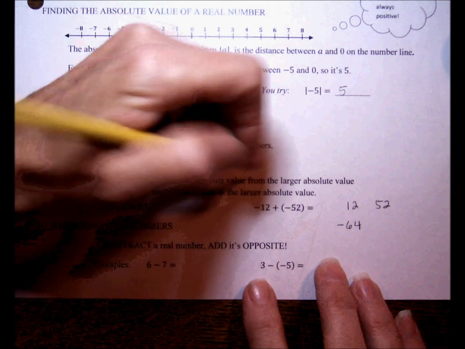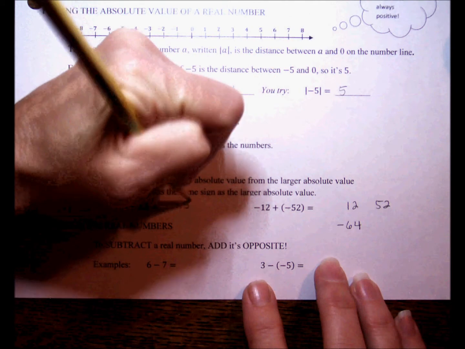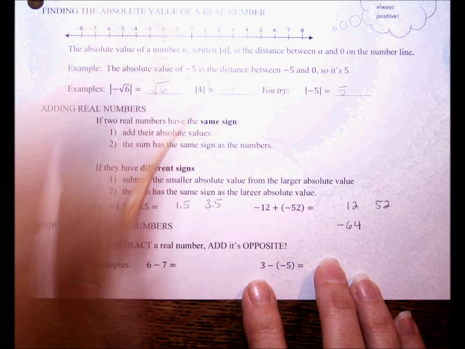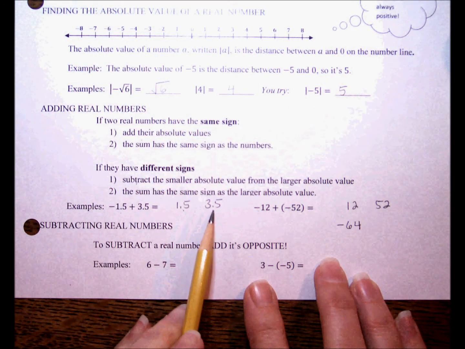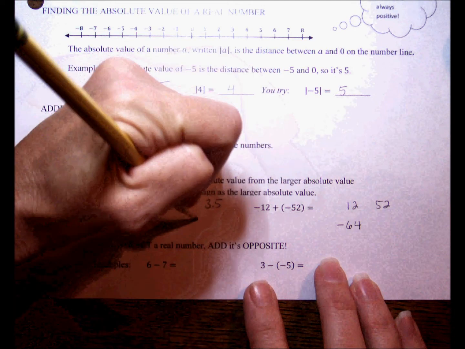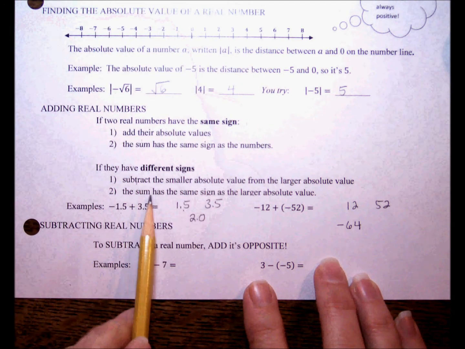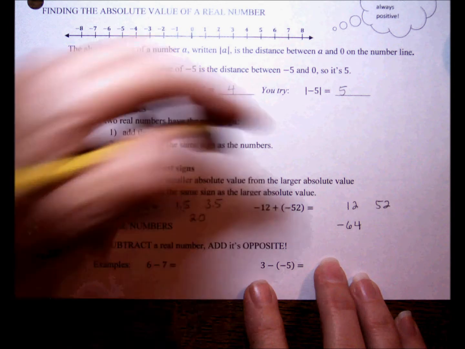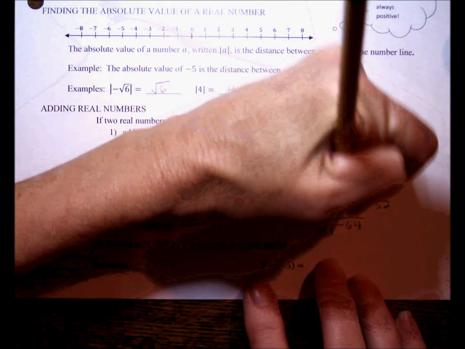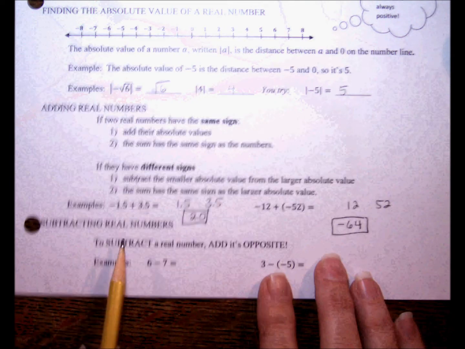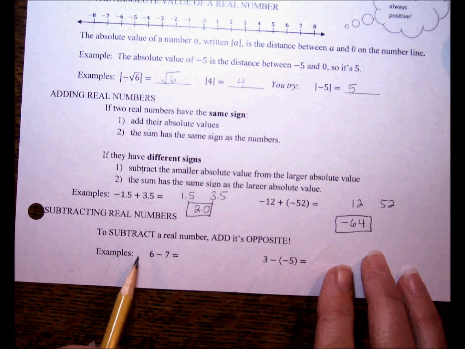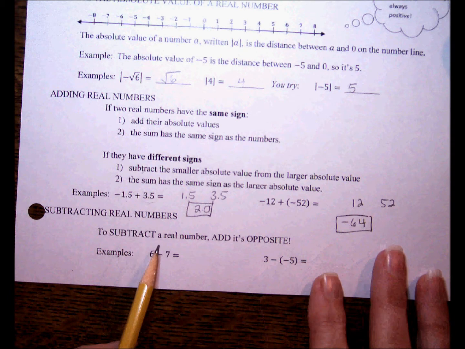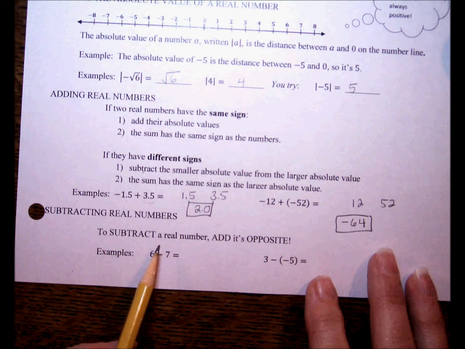Okay, if they have different signs, like our first example, you subtract the smaller absolute value from the larger absolute value. So let's look at our two absolute values. We have 1.5 and 3.5. So we'll subtract the smaller from the larger to get 2.0. Now the sum will have the same sign as the larger. The larger was positive, so our answer is positive.